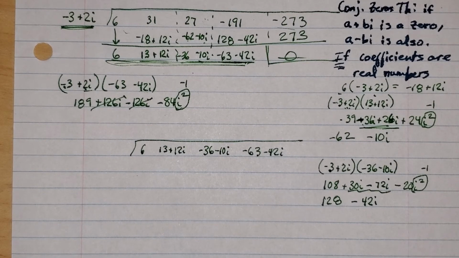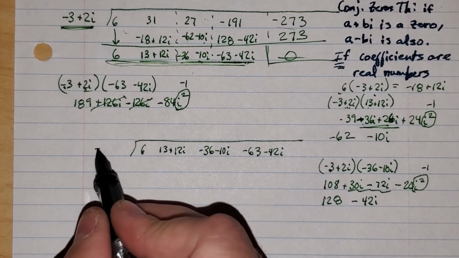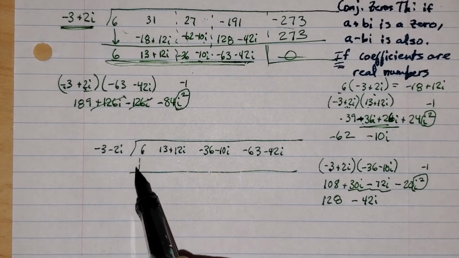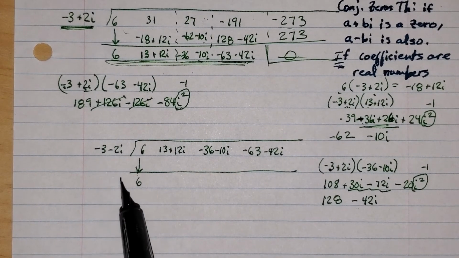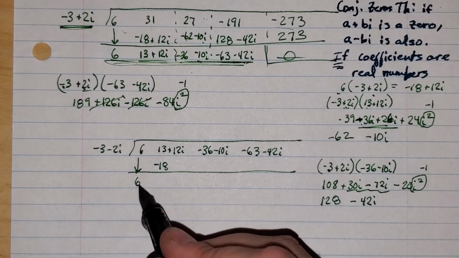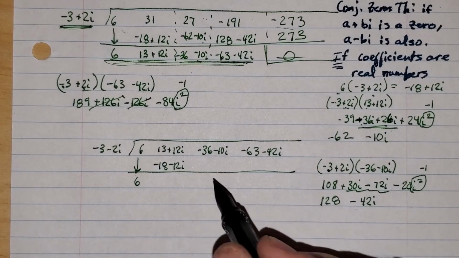Crazy. Now what? Now I'm going to use negative 3 minus 2i here.